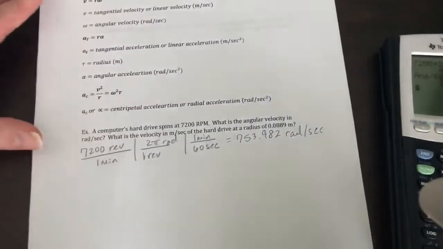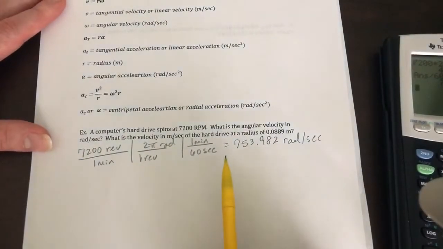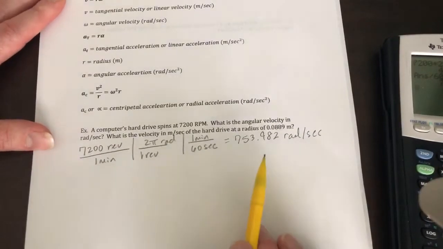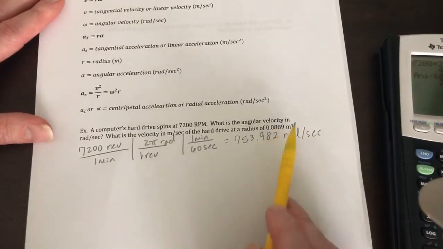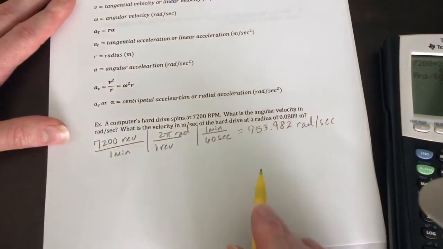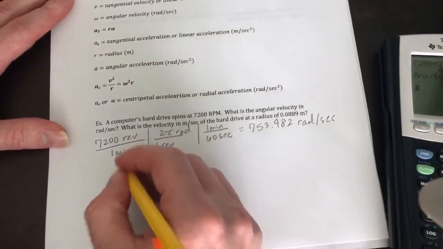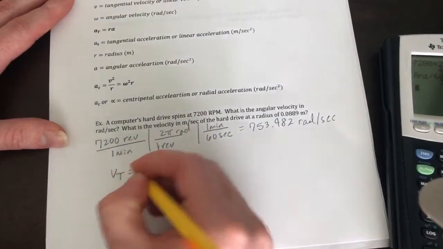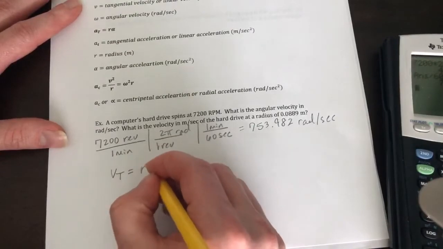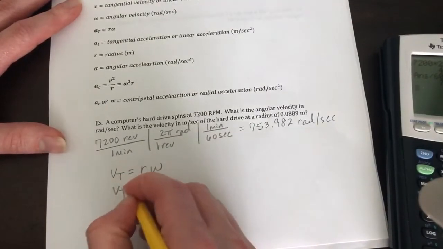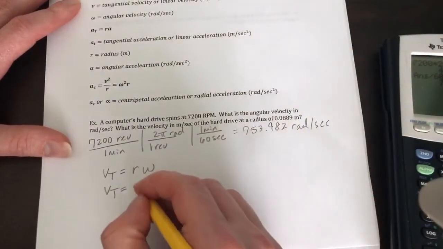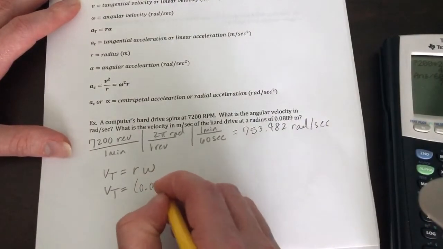Now it says, what is the velocity in meters per second of the hard drive at a radius of 0.0889 meters. Okay, so it's asking for the tangential velocity. So we know that Vt is equal to r omega. So your radius is 0.0889.